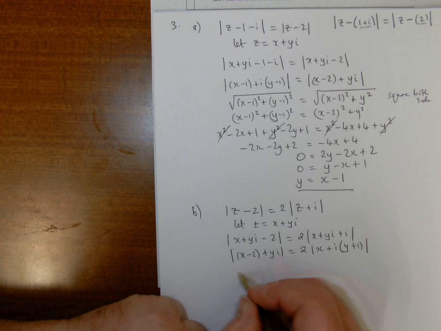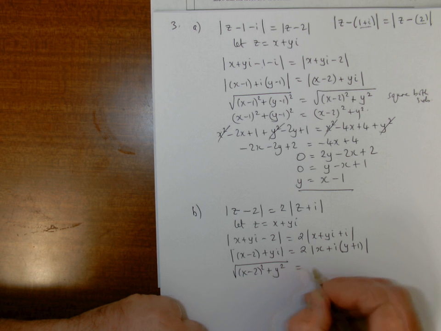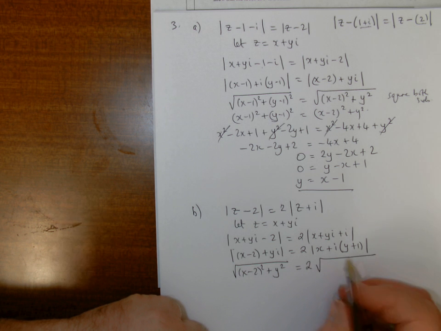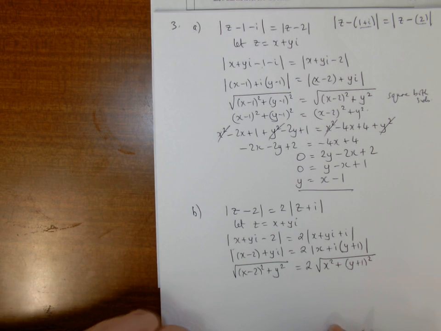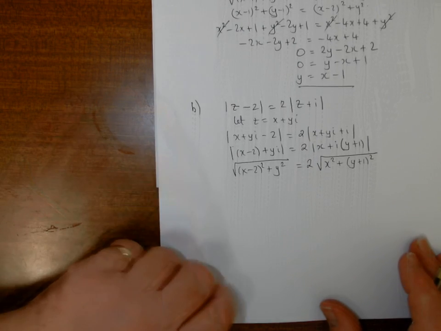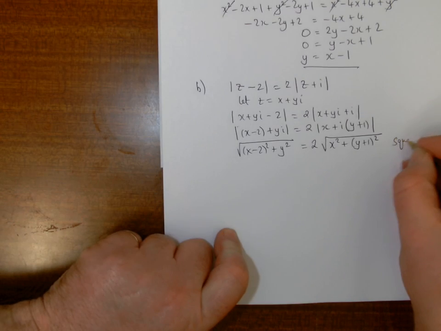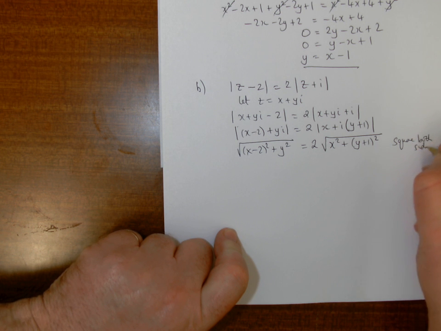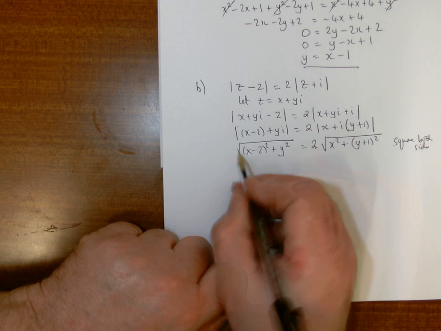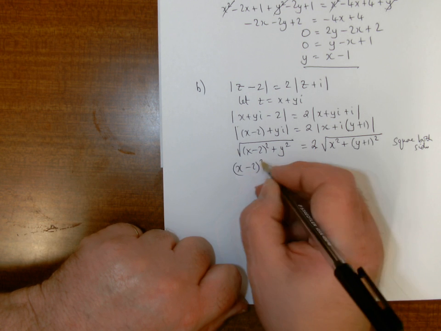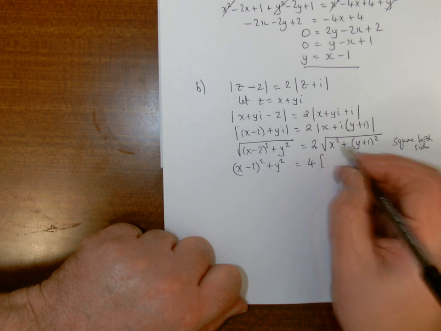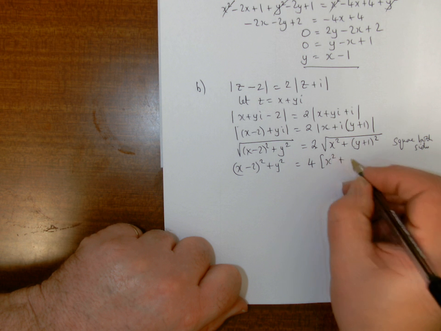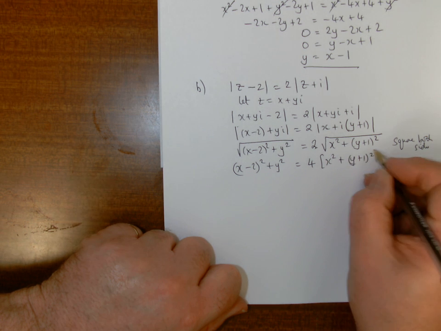So to get the modulus, that's the square root of the real part squared plus the imaginary part squared. That's twice the square root of real part squared plus the imaginary part squared. Now I'm going to square both sides again here, but you've got to be careful when you square the right hand side, because you will square the 2 as well. So squaring the left hand side, the square root disappears. Squaring the right hand side, squaring 2 is 4, and squaring the square root just disappears.